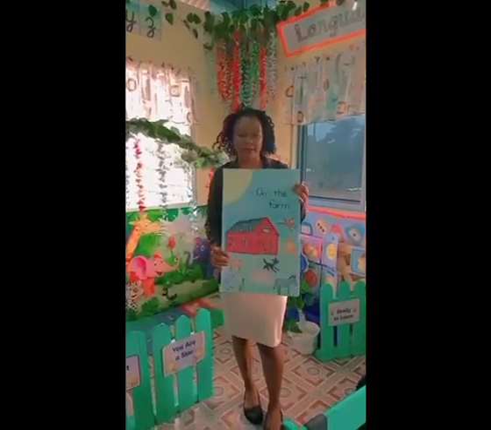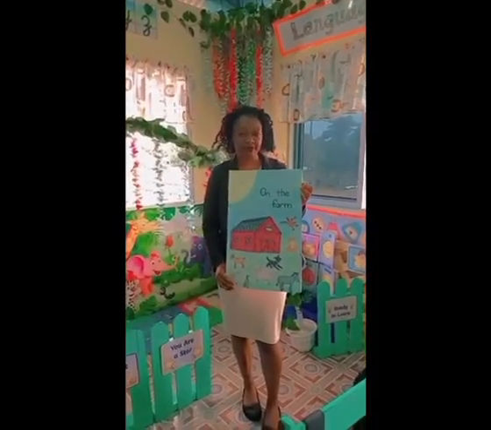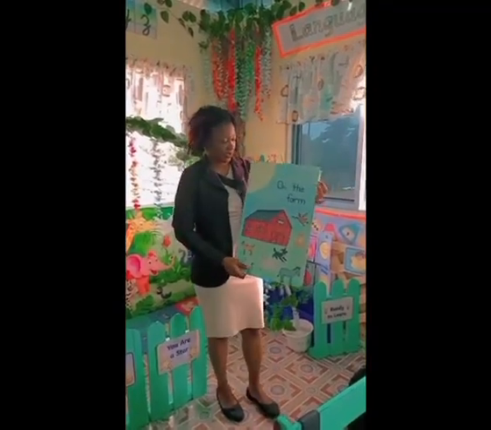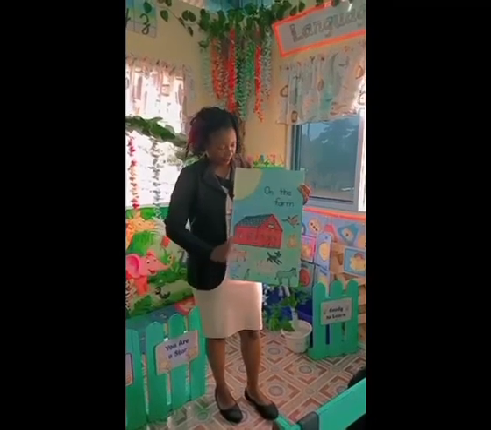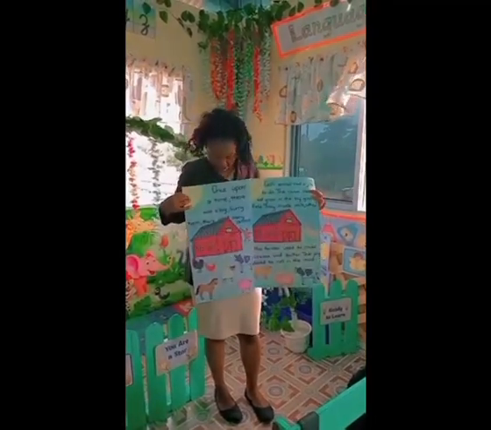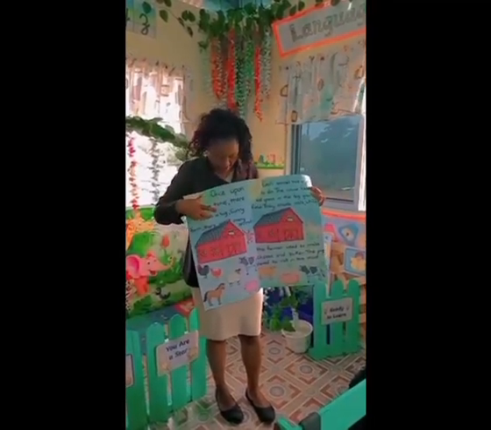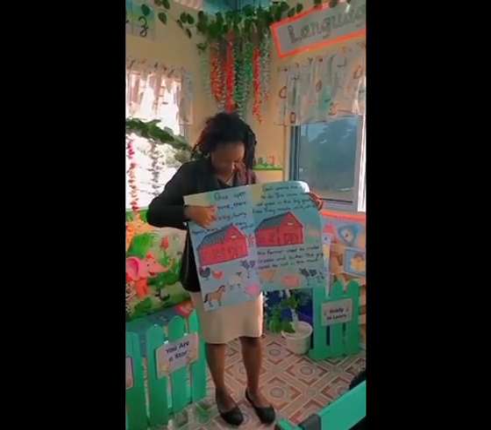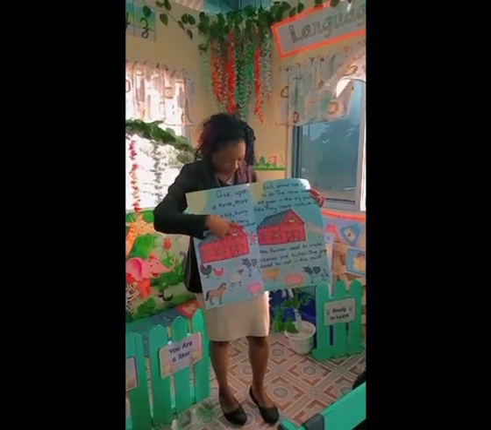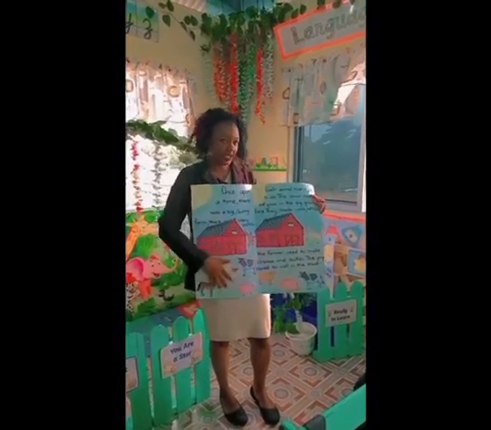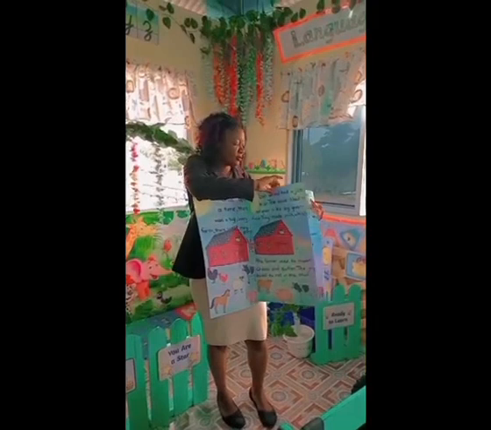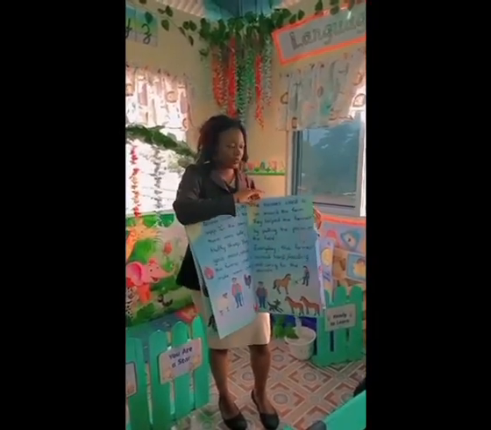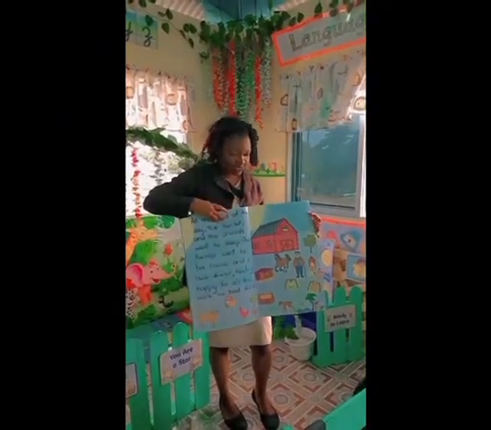Yes, this is our big book, and this big book will be used for guided reading or shared reading. We have On the Farm, then our story goes like this. Once upon a time, there was a big sunny farm. There were many animals, and we showed thick pictures which the children could see, and we could interact with them by telling them the story.